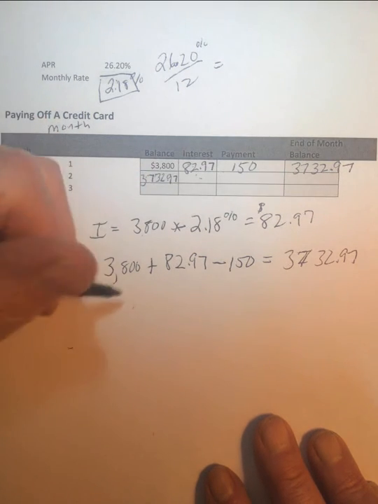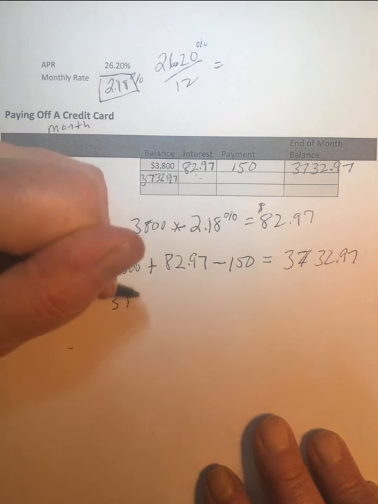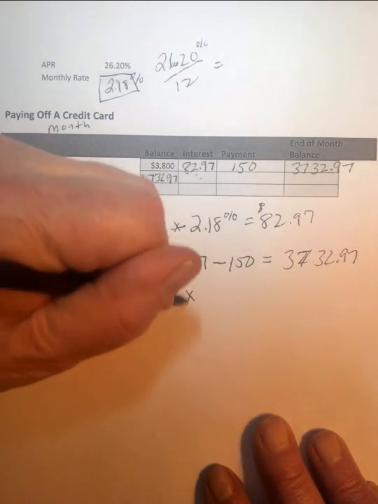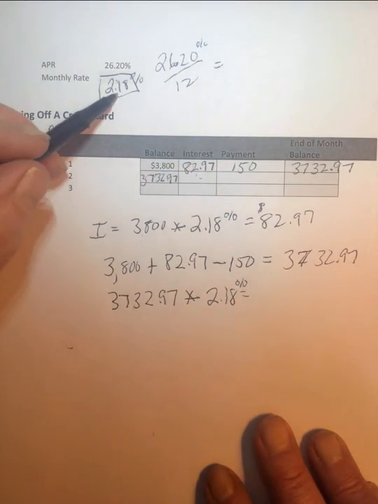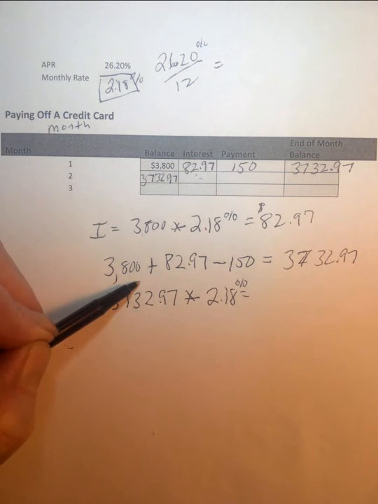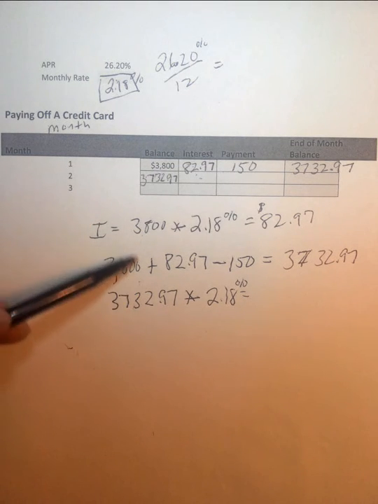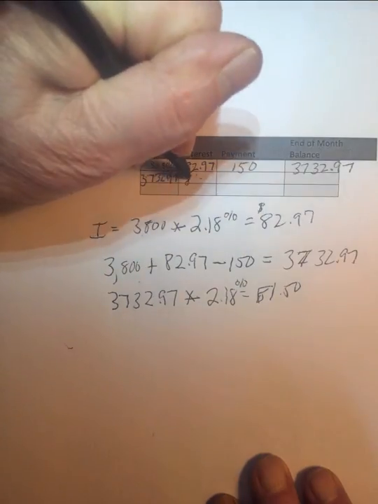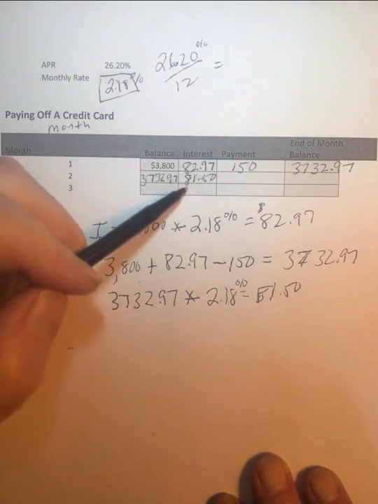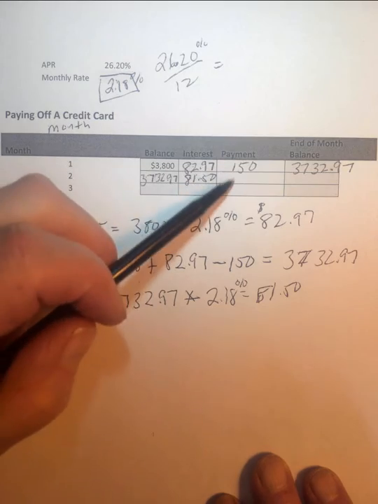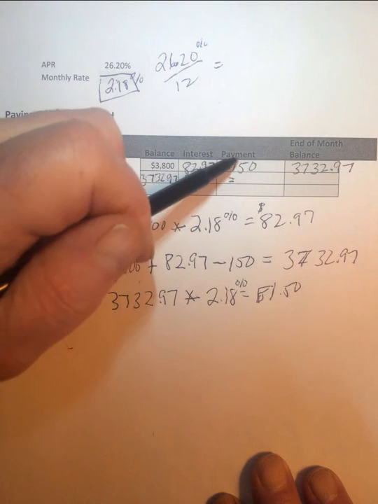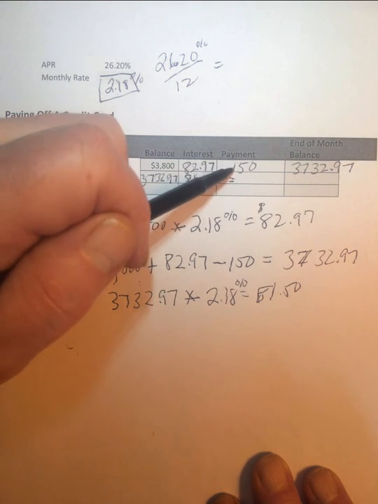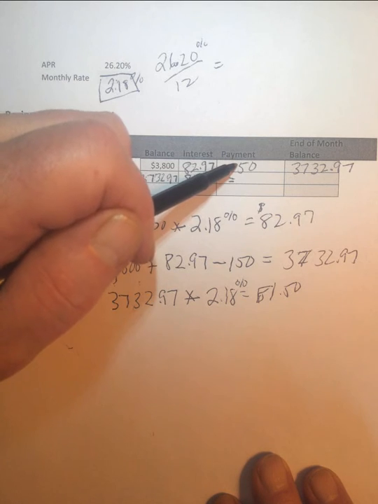It's going to be 3,732.97 times 2.18%. Click on that cell, and let's get what that is. And I'm getting 81.50. Which is a little less. To do this, actually what I'm going to do here is just go equal whatever this cell is. And that way I only have to change this cell if I have to change my payment.